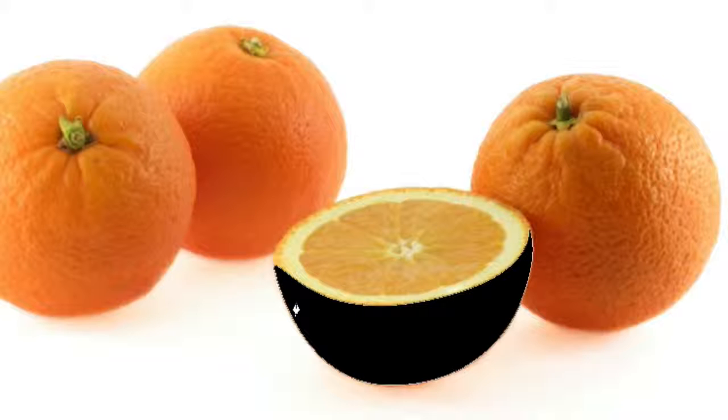Now here's one thing that people get annoyed by. You can see this line going around our shape. That's just the path of our vector shape. To get rid of it, on a Mac hold down Command Shift, on a PC hold down Control Shift and press the letter H. That will hide or show the path of your vector shape.